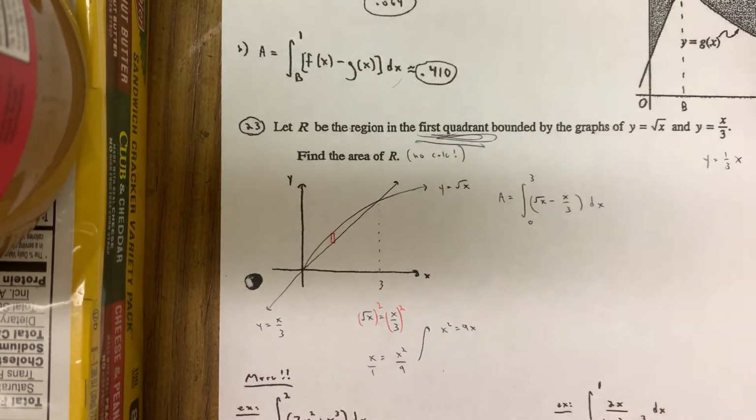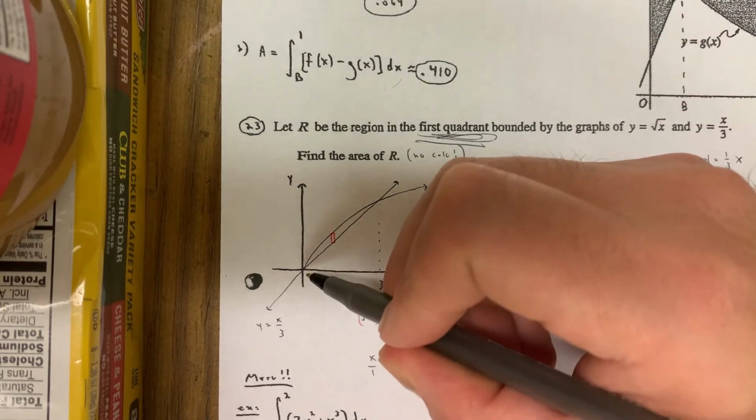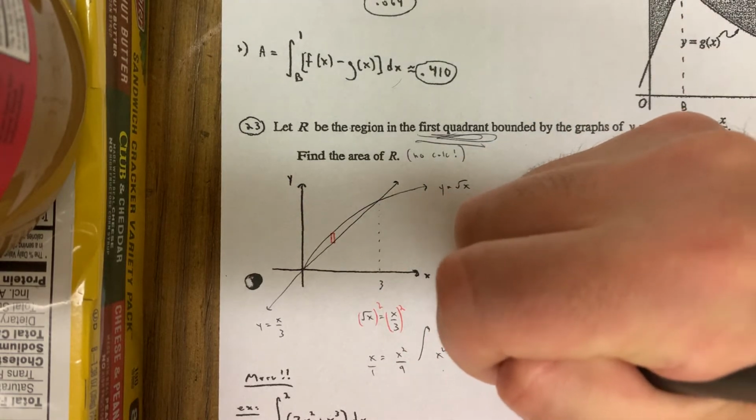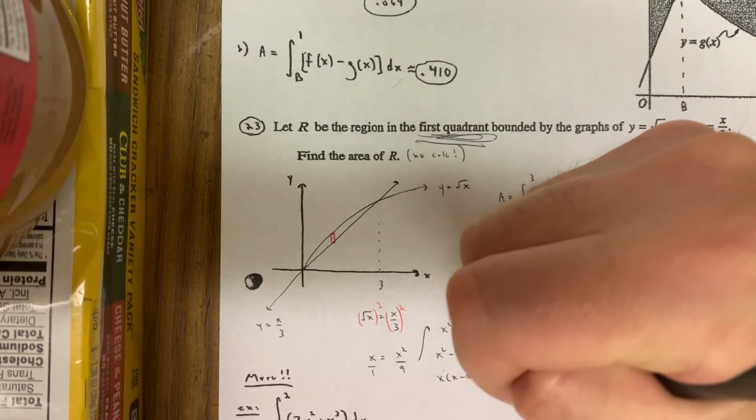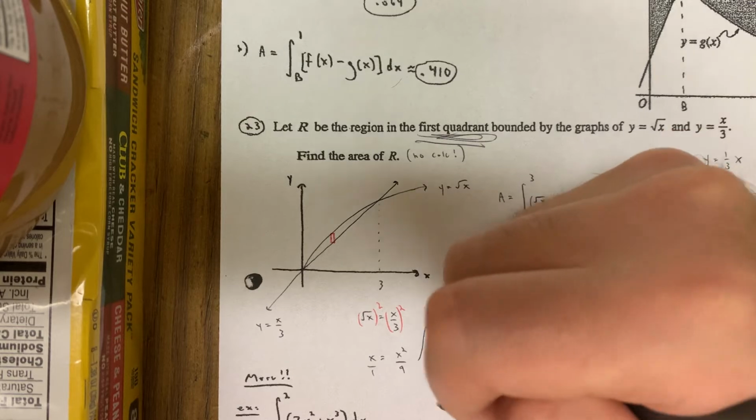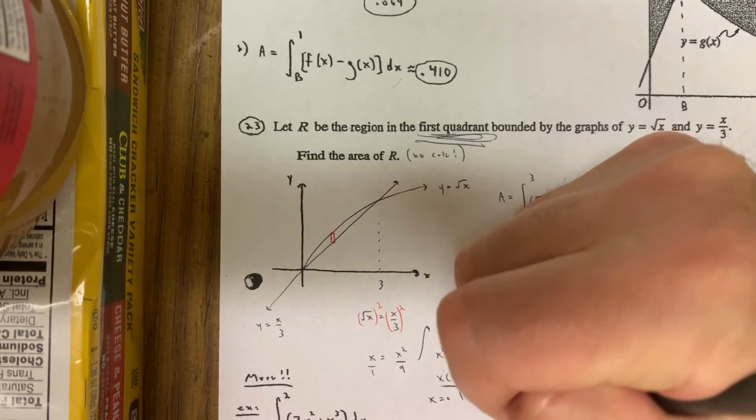Don't divide by x on both sides. Never divide by a variable if that variable can equal 0, and certainly can equal 0 here. You'll end up dividing out a root. I'll subtract the 9x from both sides, factor out an x, and we can see that we get x equals 0 and x equals 9.